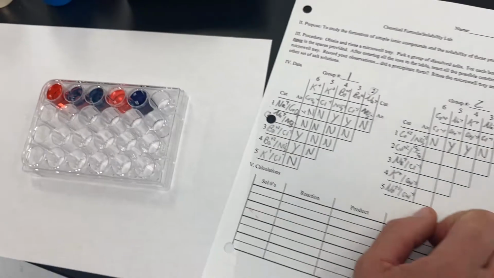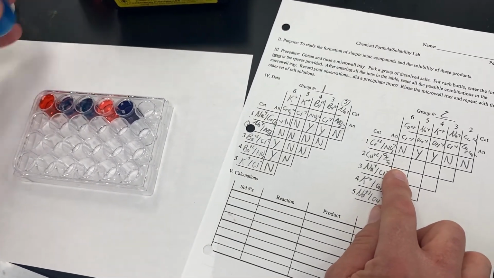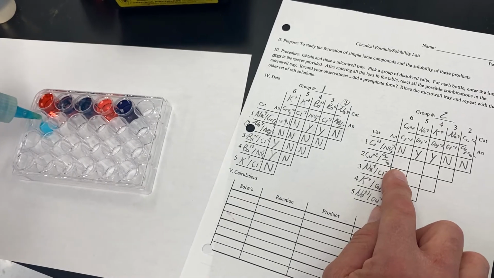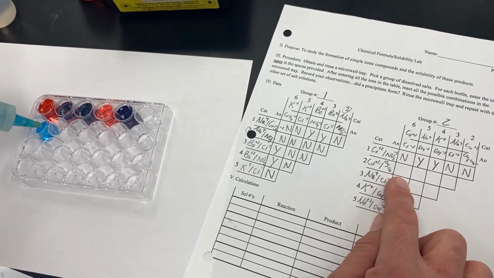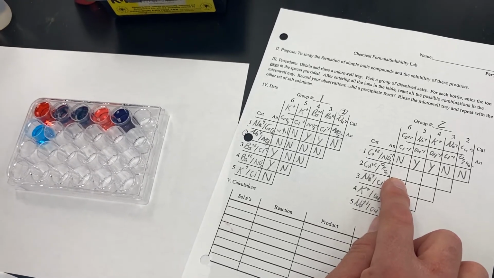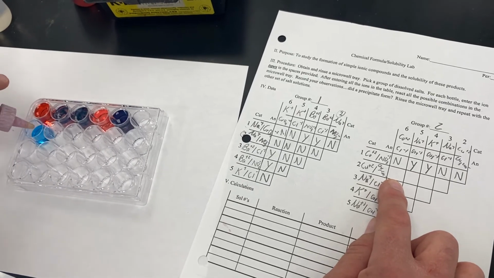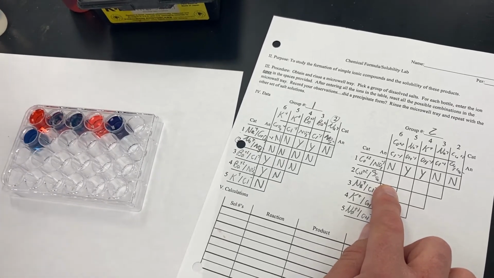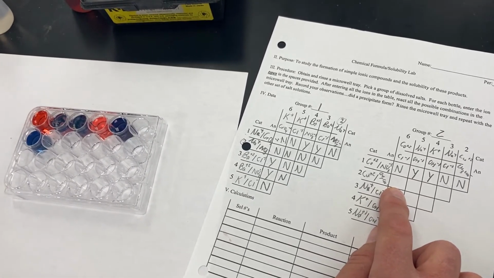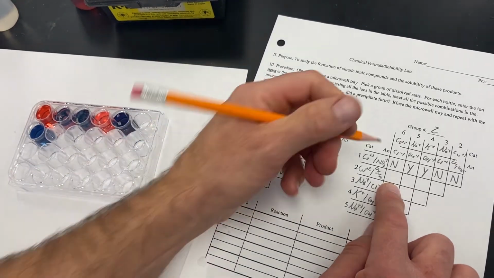Okay, so now we're going to move down to our second horizontal row, and these are going to be our reactions with our copper 2 acetate. So we've got copper 2 acetate. To that we will add our cobalt chloride. And similar to the one that we did previously, while this did turn purple because of a mixing of the colors, it did not precipitate.